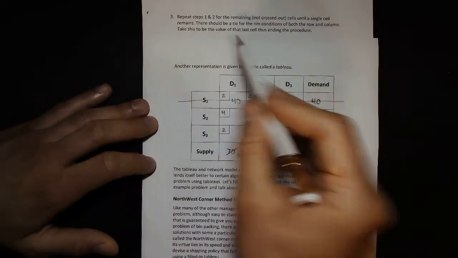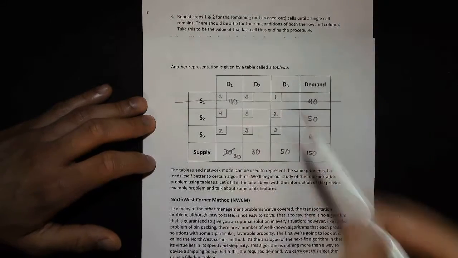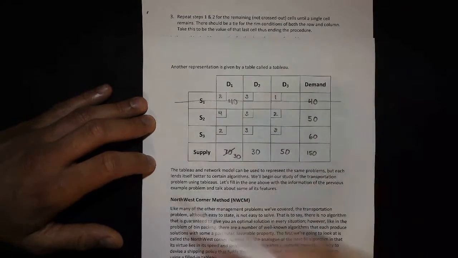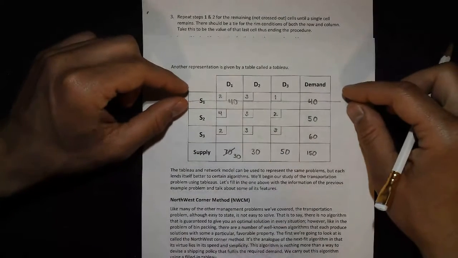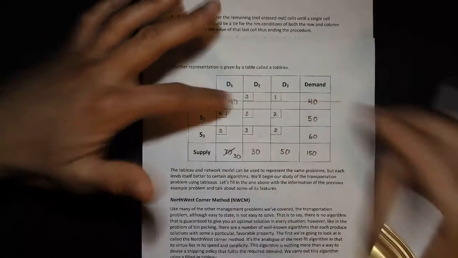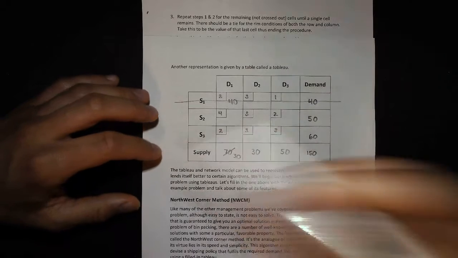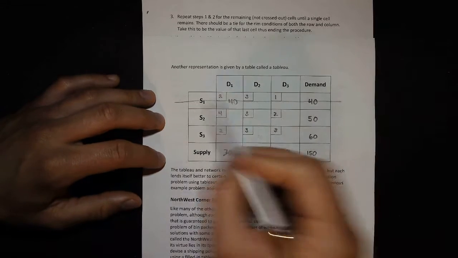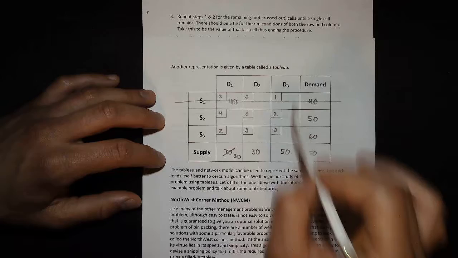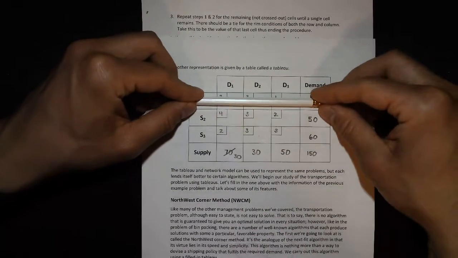Okay, so the third step here is to repeat steps 1 and 2 for the remaining not crossed out cells until a single cell remains. All right, so let's do that. We end up with, just imagine deleting this row entirely from the table. Then you have another tableau that you can then repeat steps 1 and 2 for. Nothing about this algorithm assumes that we're dealing with a square, so it's perfectly valid to consider this as a new tableau.